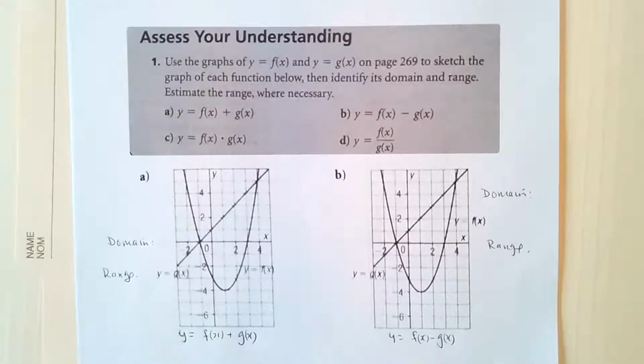Okay, today we will look at the assessment questions in the section combining functions graphically. And these questions are found on pages 2 to 1. So we'll go through the 3 questions.